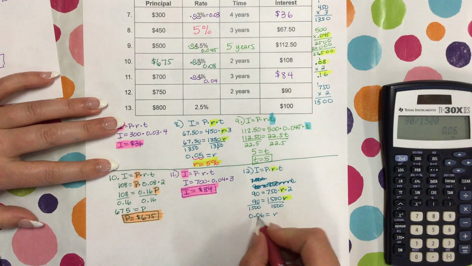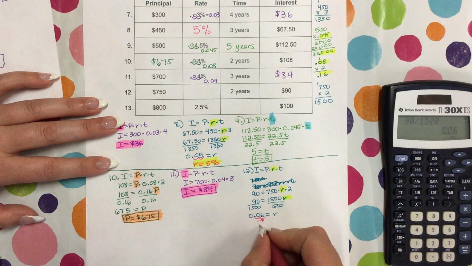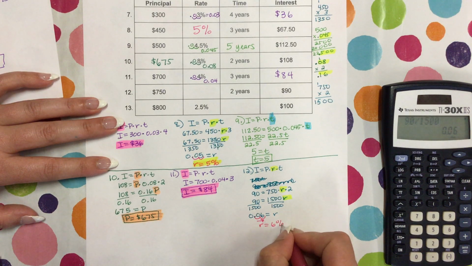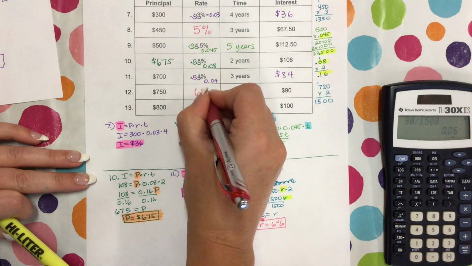We do that by moving the decimal place over 2 places to the right. So we end up with the rate being 6%. Okay, so our rate equals 6%.